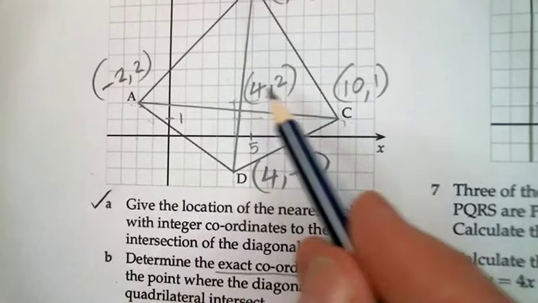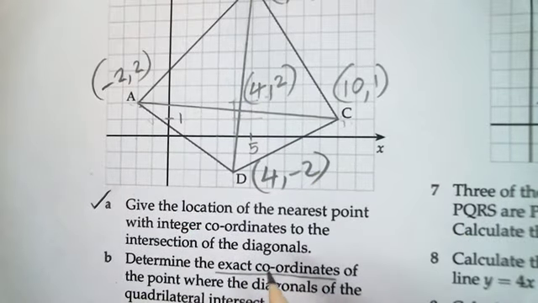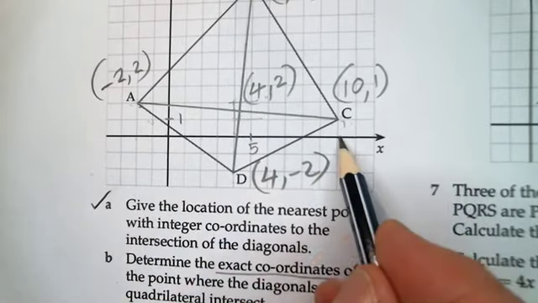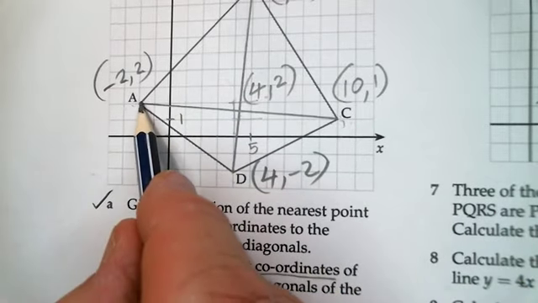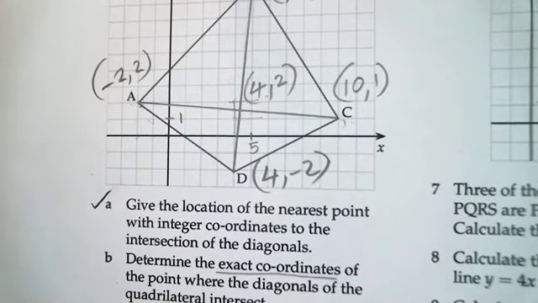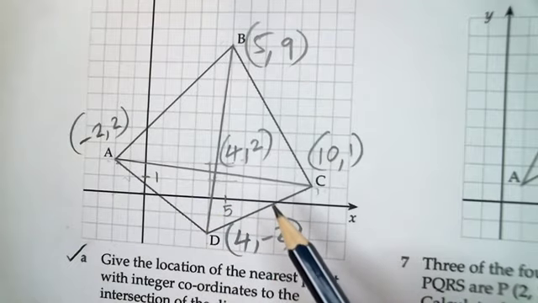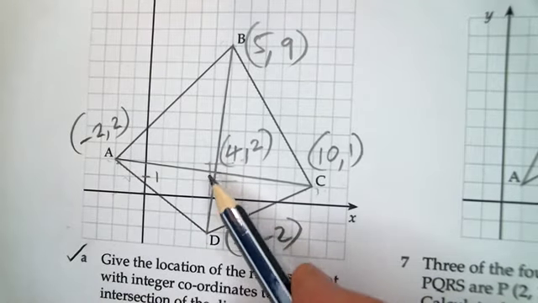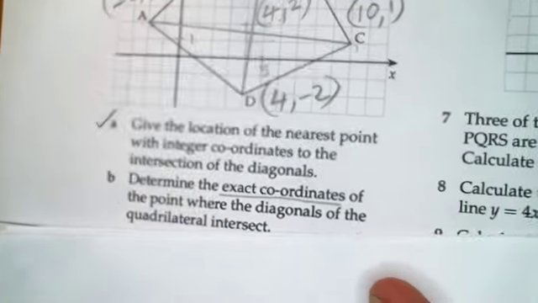We've put some coordinates in here in terms of the lines, and you can just count along and work out what they are. So this, in other words, is 10 along and 1 up. This is going to be -2 along and 2 up, and so on. So let's find the exact coordinates. I've got 2 lines. I'm going to take the equations of those and use simultaneous equations to find the point where they intersect. So let's get straight into it.